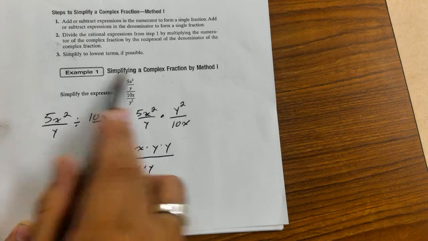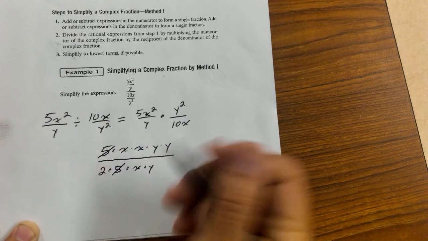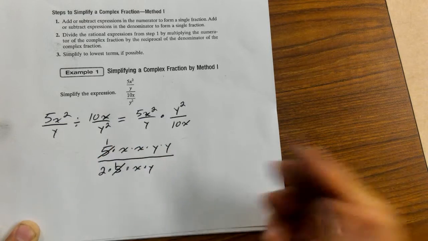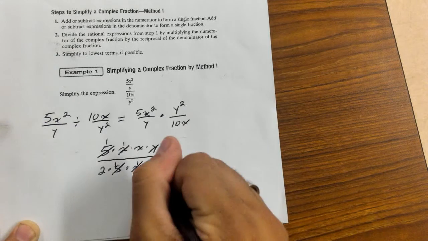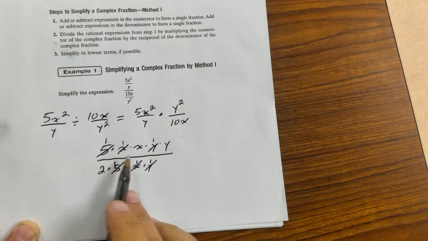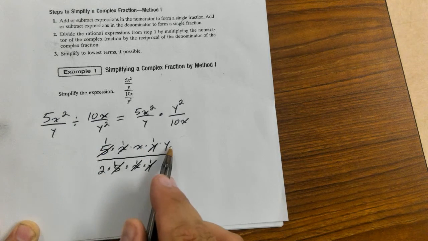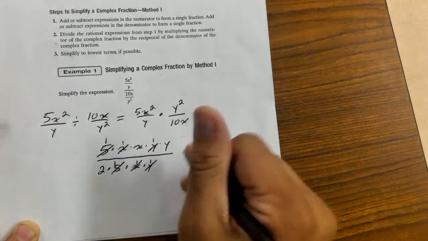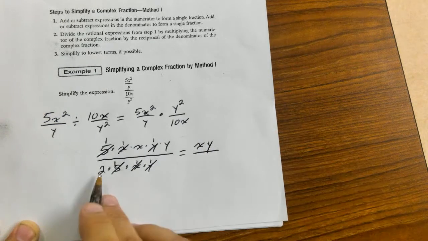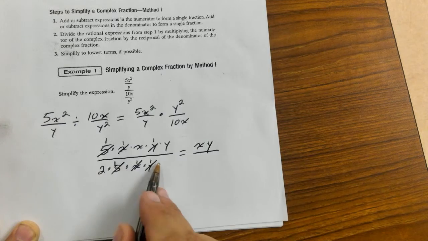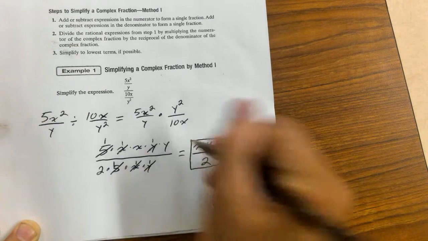Now I can start simplifying in those terms, because this factor of 5 divided by that factor of 5 simplifies to 1 over 1. Identical factors, x divided by x simplifies to 1 over 1, and y divided by y simplifies to 1 over 1. So now in the numerator, what's left that didn't simplify to 1 is x times y, times 1 times 1 times 1, which is x times y. I'll just write xy. And in the denominator, 2 times 1 times 1 times 1 is just 2. And so that is the final simplified answer.